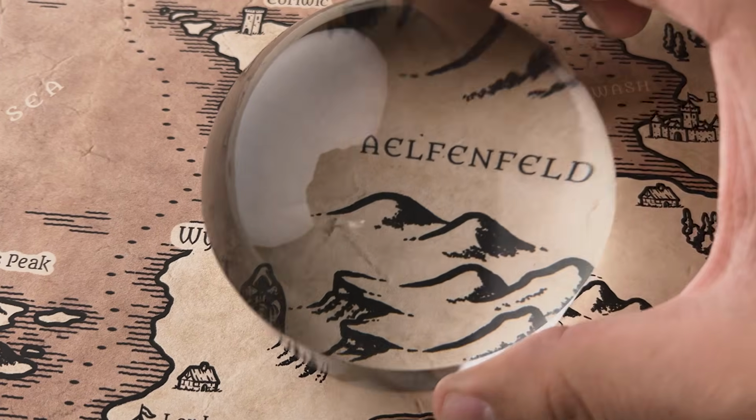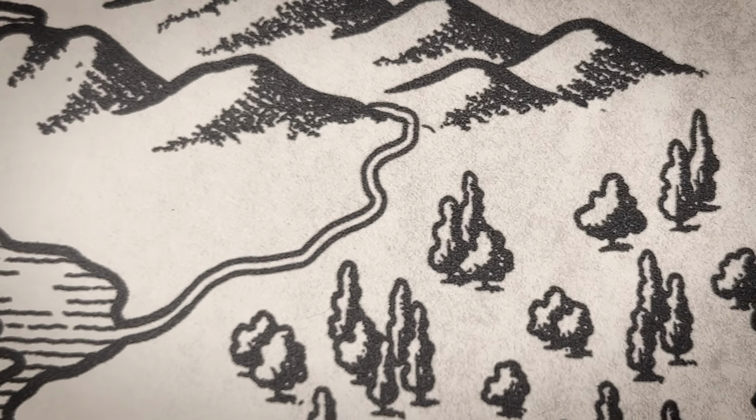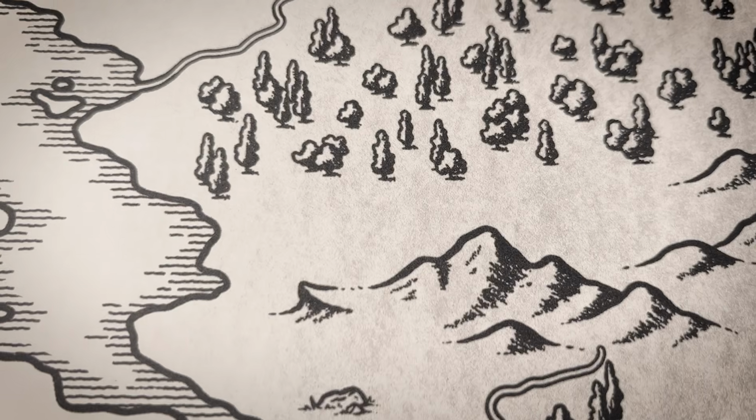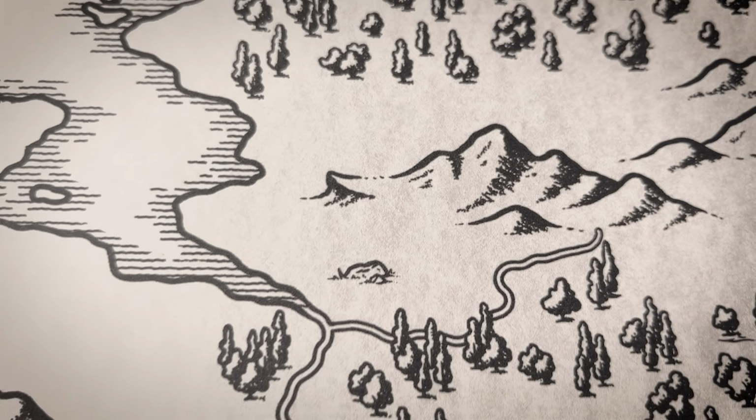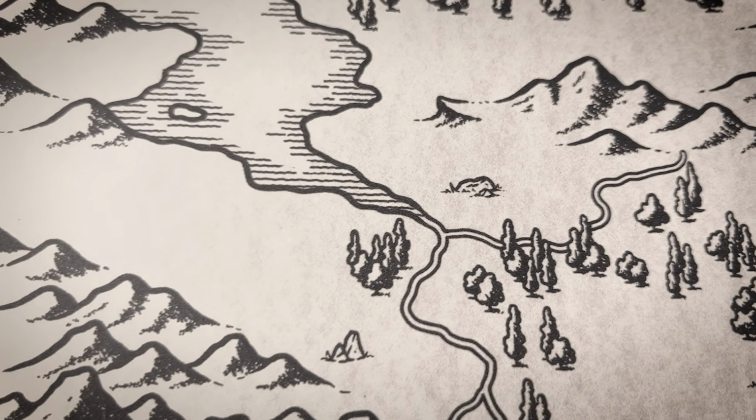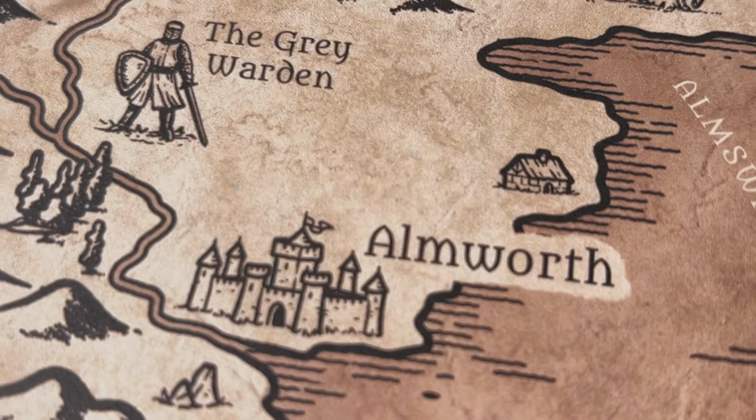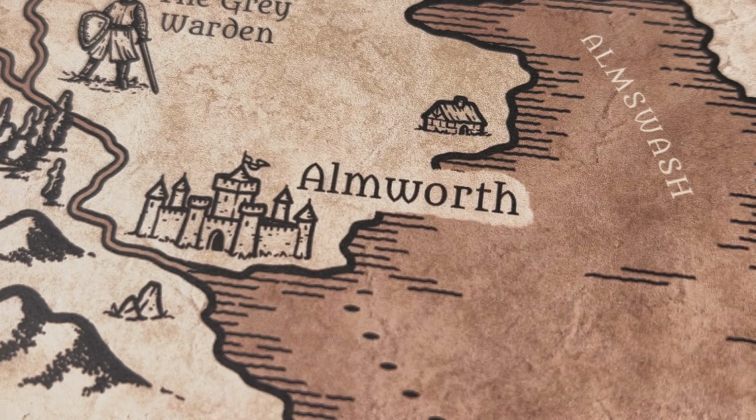Every storyteller wants a world that feels alive. But have you ever finished a fantasy map only to realize it feels kind of empty? Memorable maps aren't just remembered for their landscape. They're remembered for the stories that they promise.